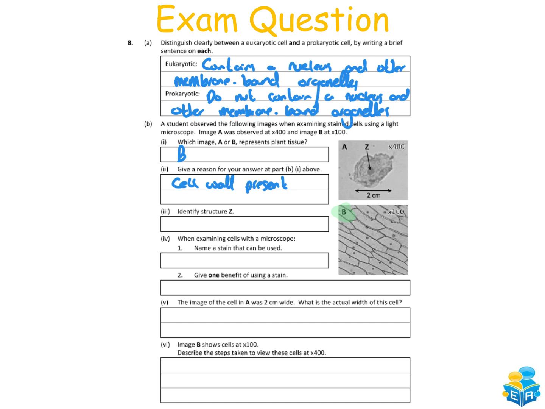Okay, just make sure you're only giving one reason for your answer here, because if you were to give 2 reasons for your answer, one of them right and one of them wrong, the wrong one will cancel out the correct answer. So just one reason there. Identify structure Z, so that's the one here towards the center that contains the genetic material, so that's the nucleus.